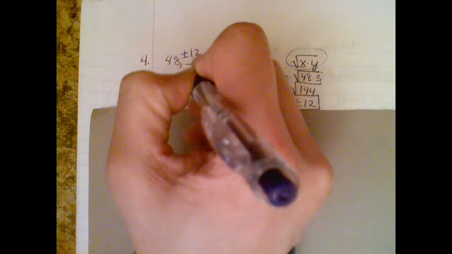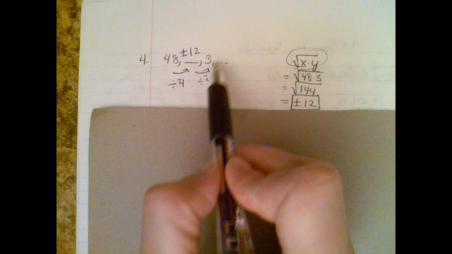So whenever it's a geometric mean one, then we're going to have that plus or minus sign. So our pattern, notice we are dividing by 4 each time and it works out, or we can be dividing by a negative 4 and it works out. They don't give us another number to tell us if our pattern is a positive 4 or negative 4. So for this, we need a plus or minus sign.